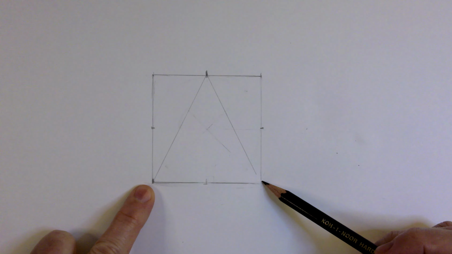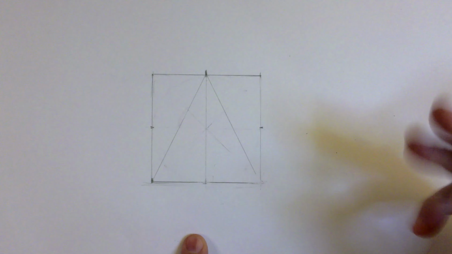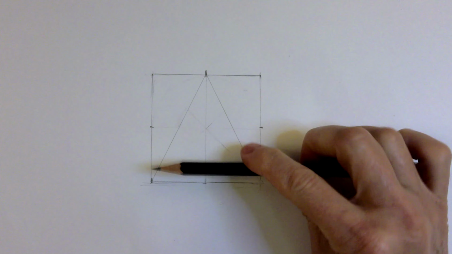However, this triangle is not equilateral because all three sides are not equal. So let's make sure we have the center. If we want it to be an equilateral triangle, we can use the same method as we did when we were inscribing a circle.